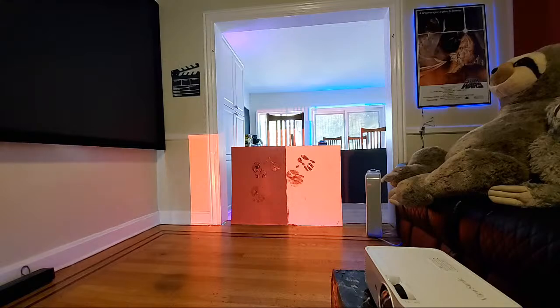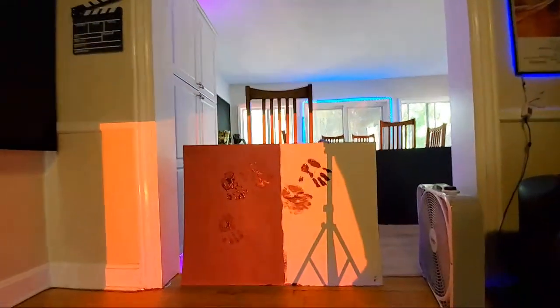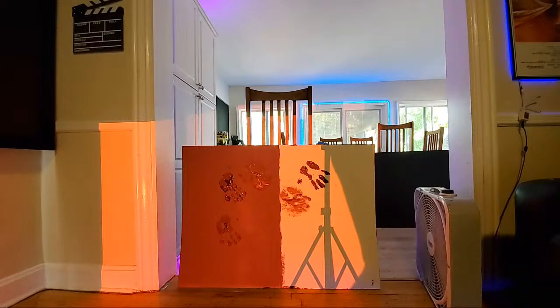Just got finished matching his screen on my screen over here. The skin tones. What color is that screen turning now? It's turning red. That paint was just black in my hands, wasn't it?